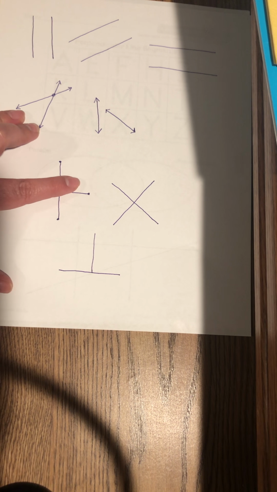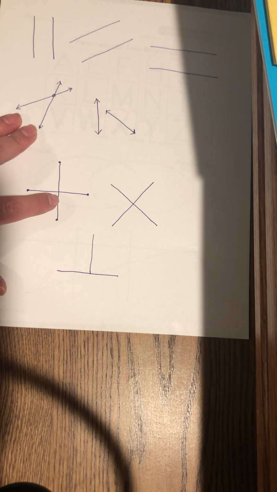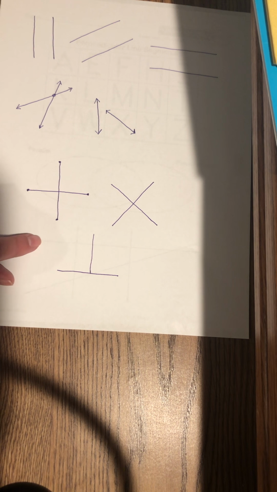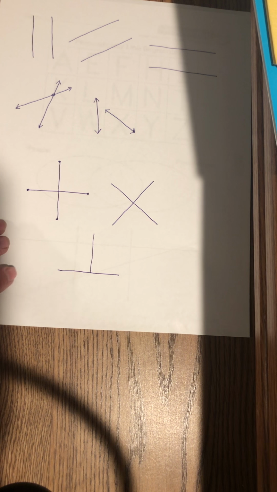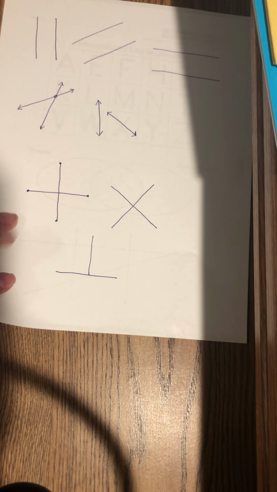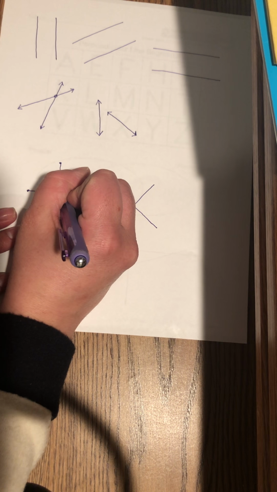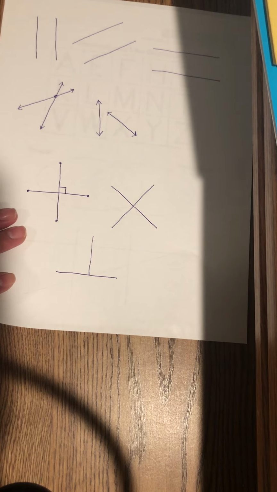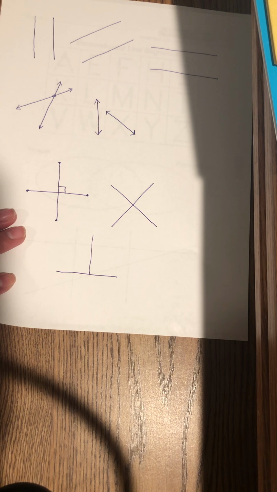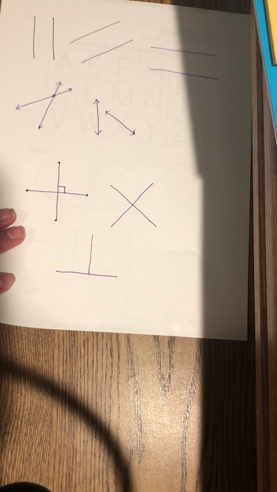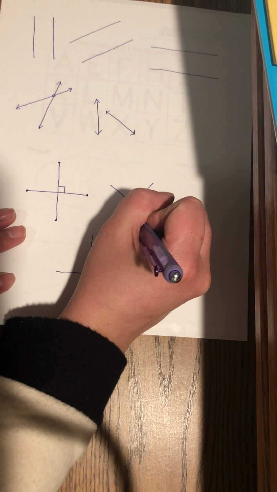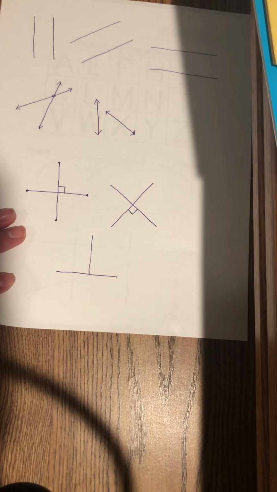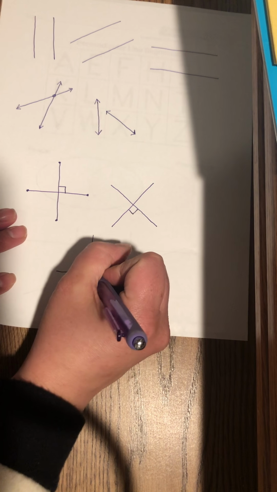They're going to make that perfect corner, that perfect box or square corner at the corner where the two lines meet, or what we say intersect. How I show a 90-degree angle is I actually draw a little box in there. Because that shows it's a perfect 90 degrees.